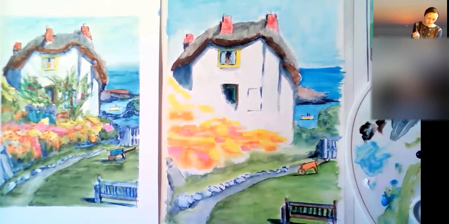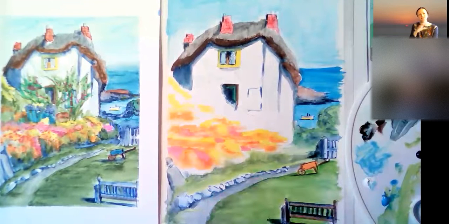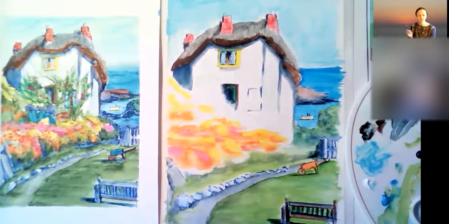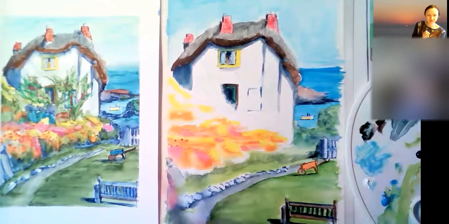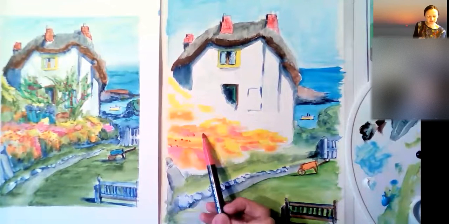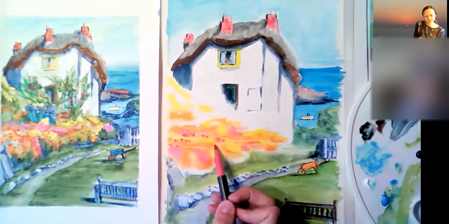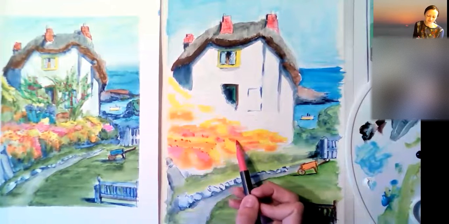Yes, so don't worry if this spot looks too bright. We will save this green a little bit in between. And also, if you use the brush pen, you can see even kind of dots, pretending to be some flowers. Yes, it's working. Not just a spot, but a little bit of texture.